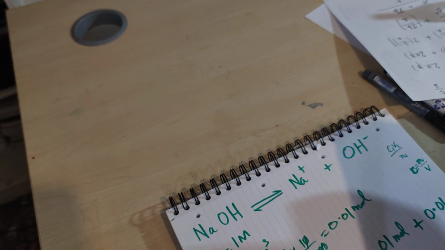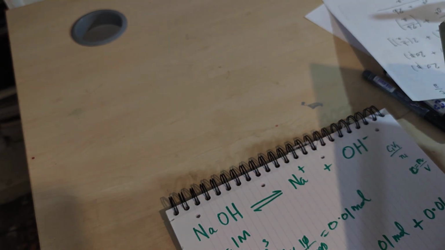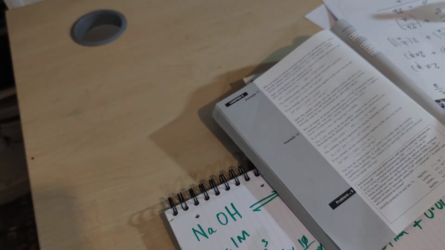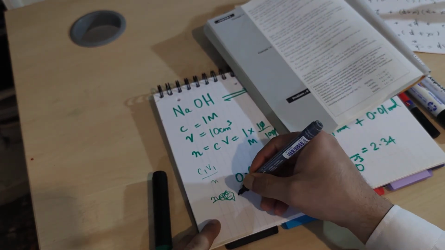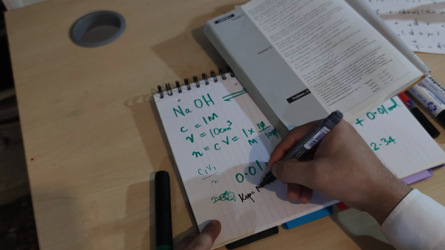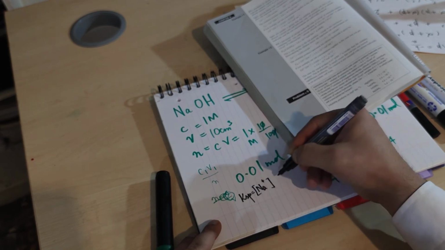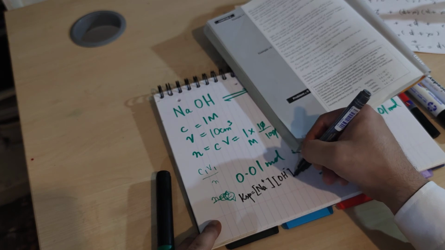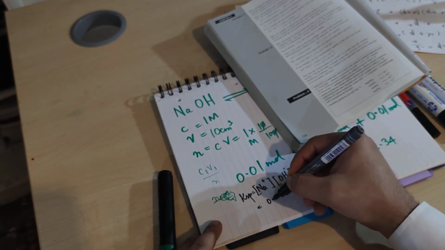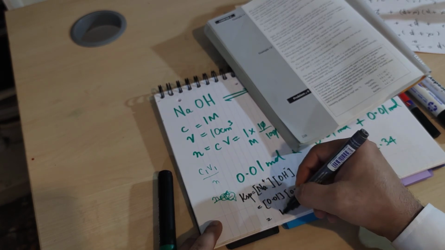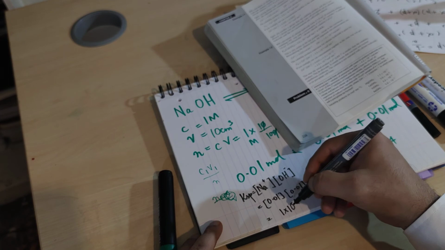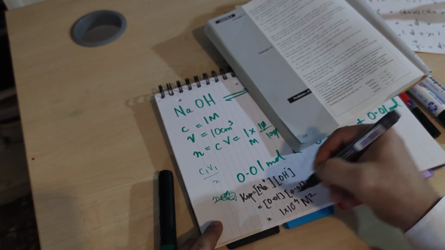So now we'll have to do a solubility, find out the solubility product. So the solubility product shall be, for sodium hydroxide in 10 centimeters cubed of solution, 1.10 to the power minus 4 moles squared.